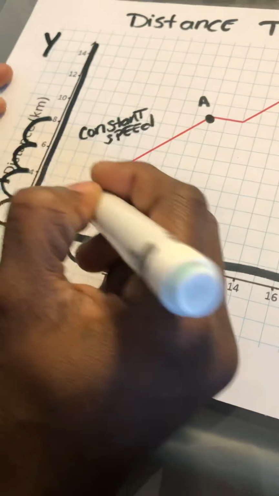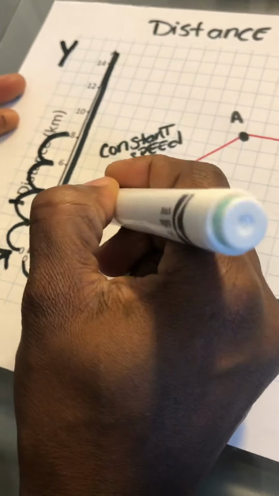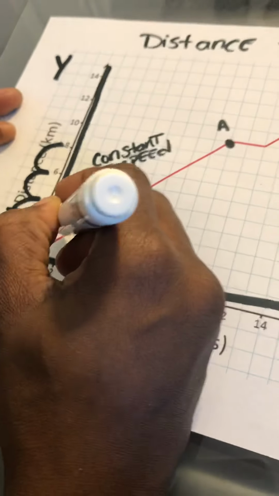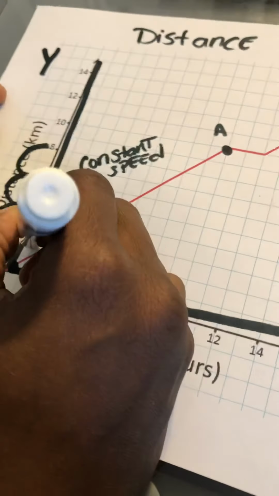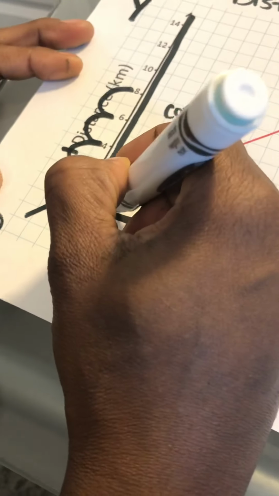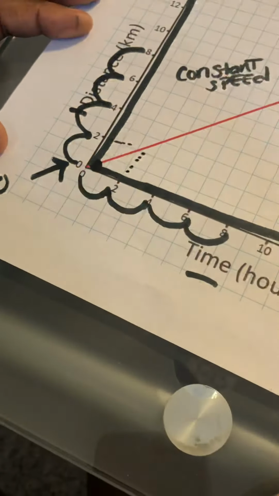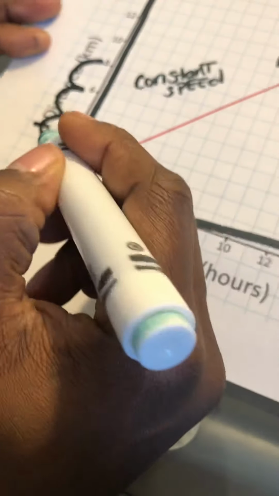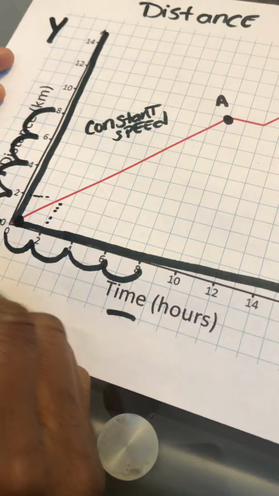From here, you can see where the lines intersect to see if it equals 1. At a distance of 2 kilometers, the time was 2 hours. So in 2 hours, they went 2 kilometers. 2 divided by 2 is 1.